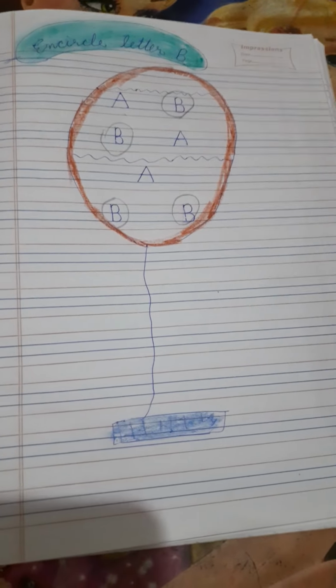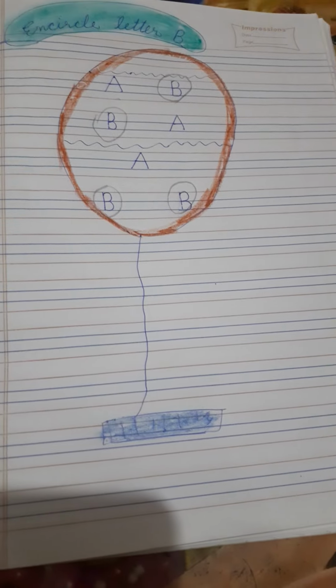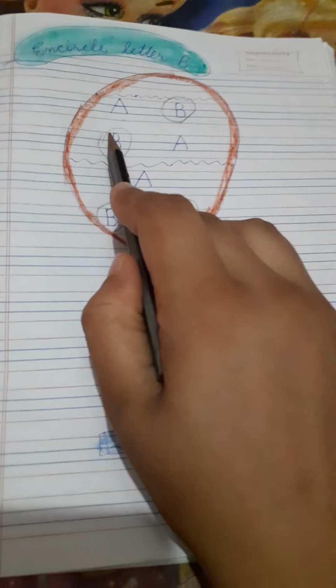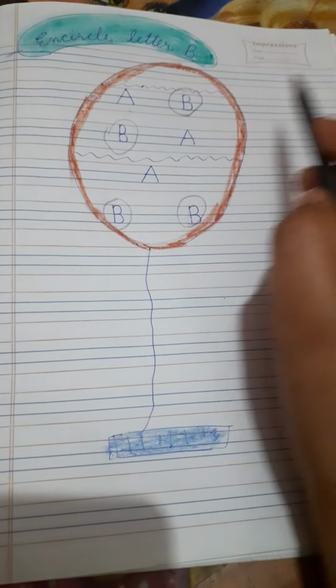Now our kids are able to write letter A and letter B. A apple, B ball.